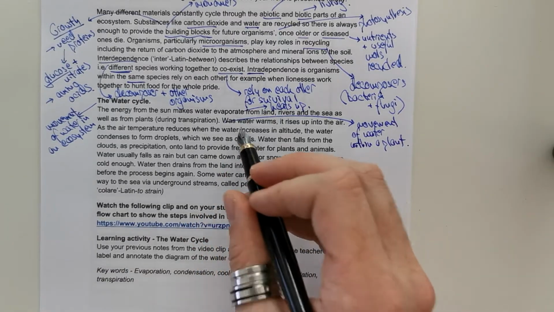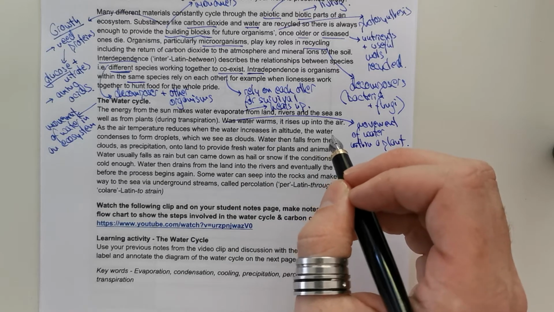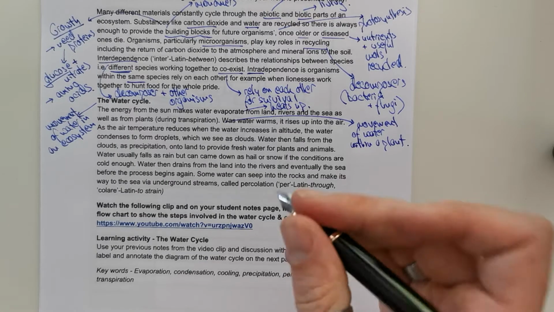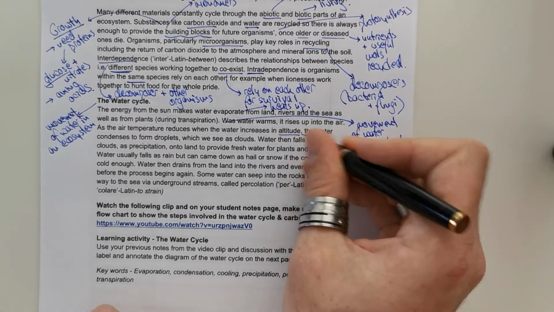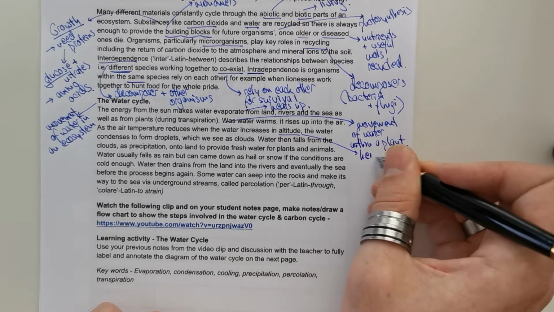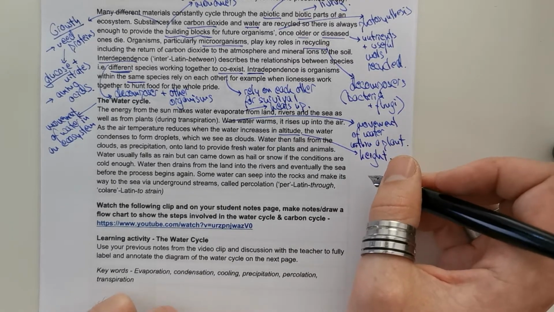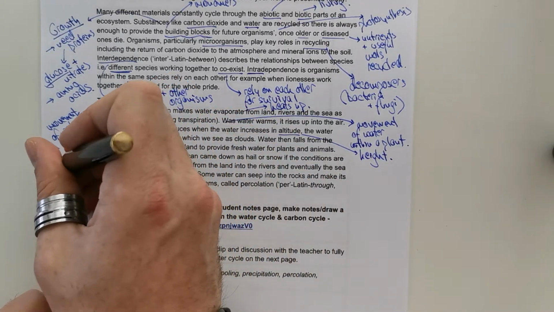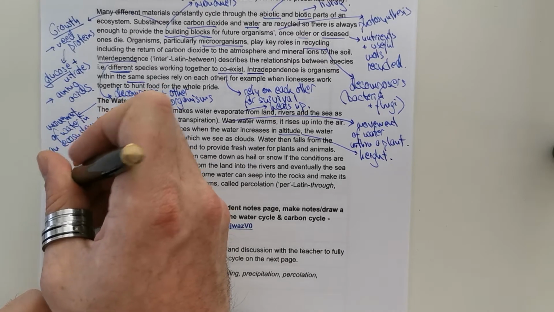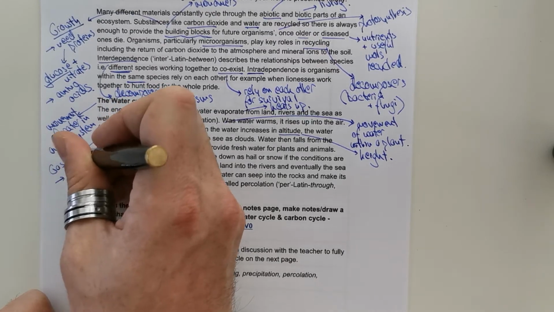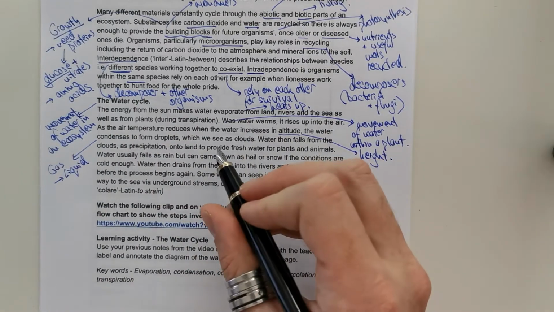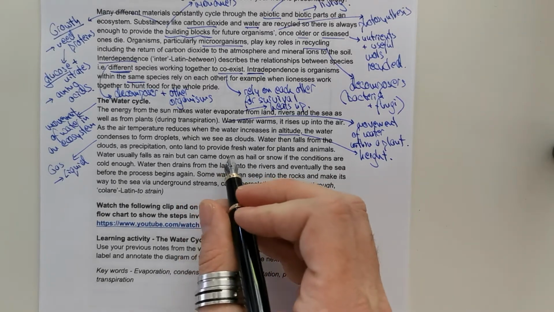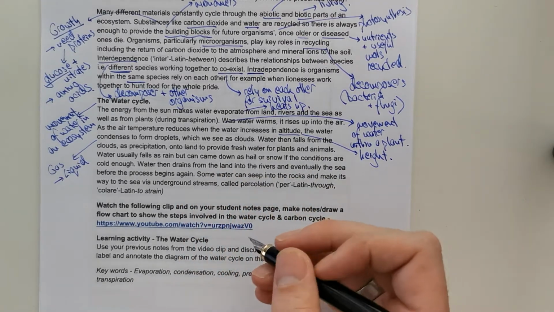Now, as water warms, it rises up into the air. As the air temperature reduces, when the water increases in altitude, the altitude is just another way of describing height, the water condenses to form droplets. So when something condenses, it's turning back from a gas, vapor, to a liquid, which we see as clouds.